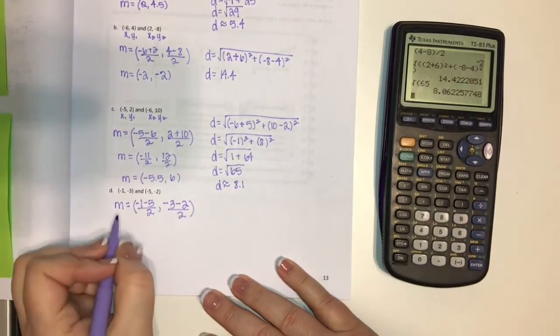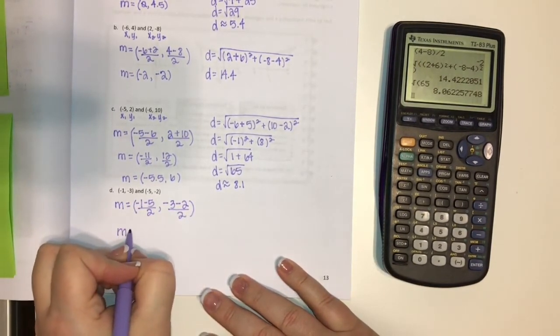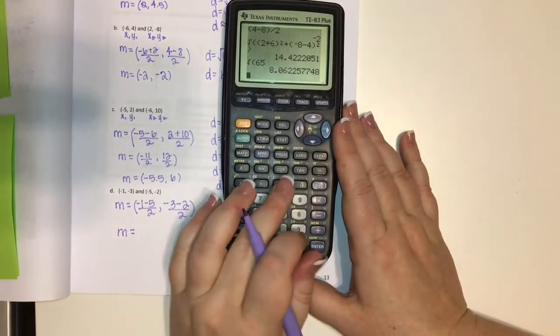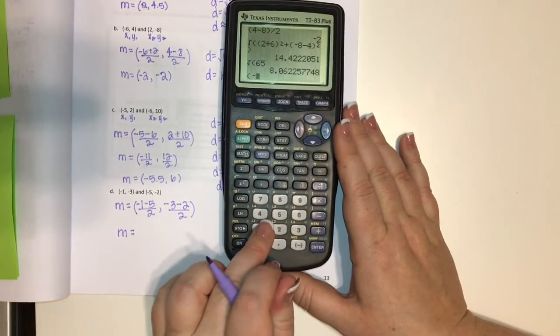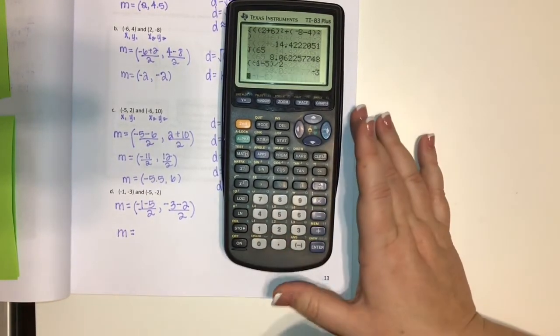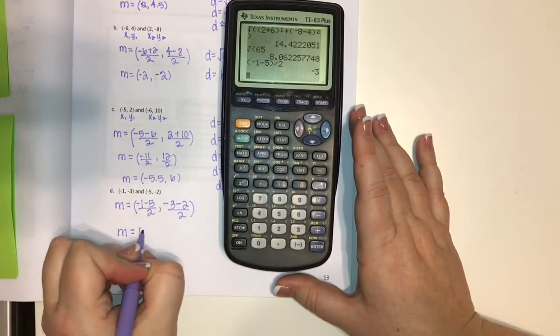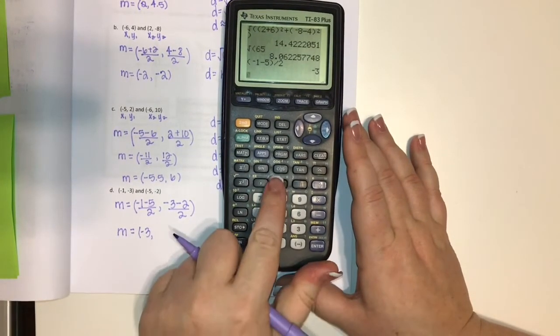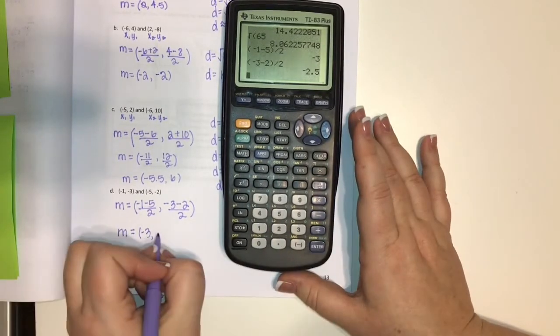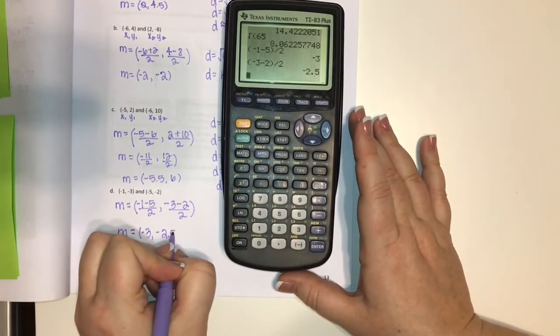So we've got lots of negatives going on here. So remember, we've got to put the stuff on the top in parentheses. So negative 1 minus 5 divided by 2. I get negative 3. And then I have negative 3 minus 2 over 2. And I get negative 2.5.